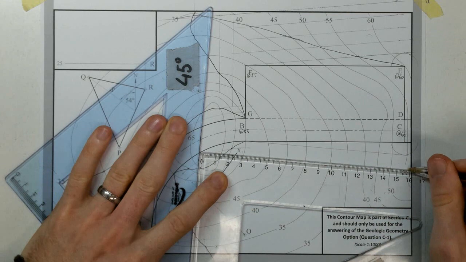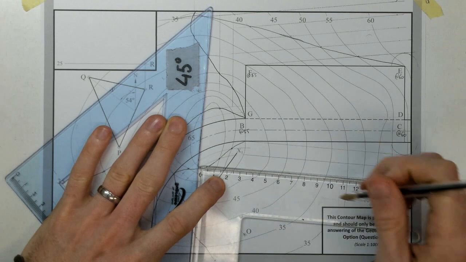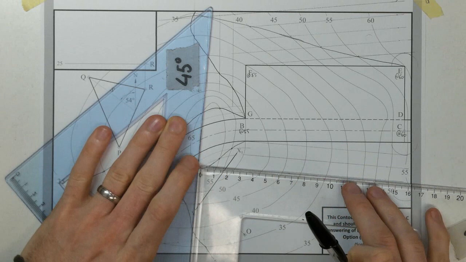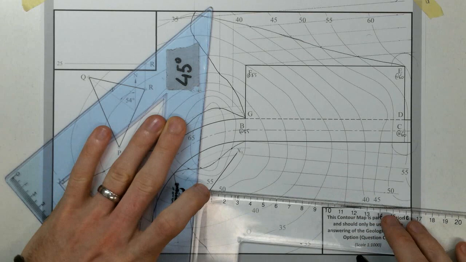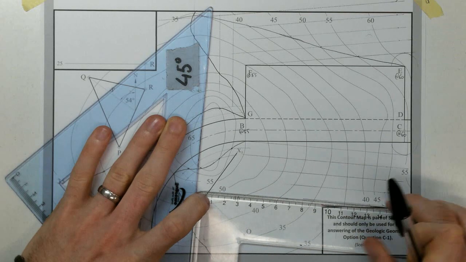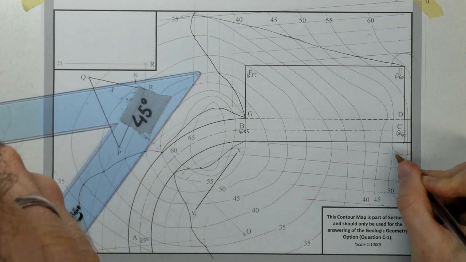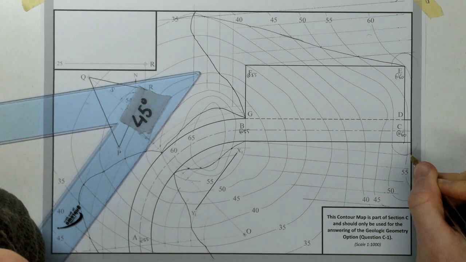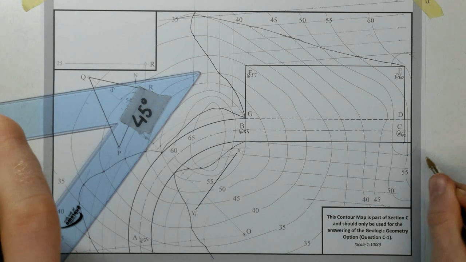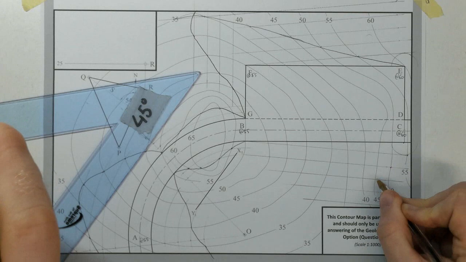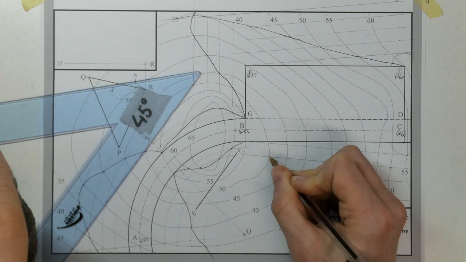So 60, 55, 50, 45, 40, 35. Okay, so 60, 55, 50, 45, 40, 35, and so on.